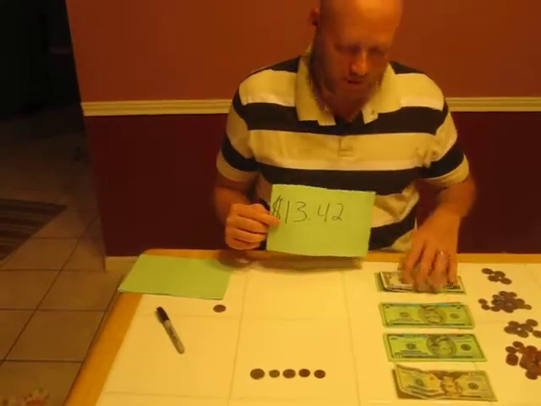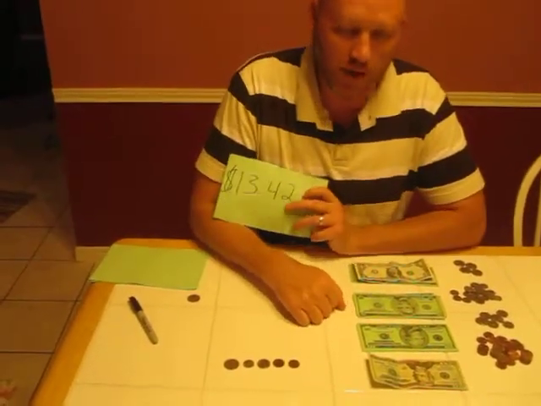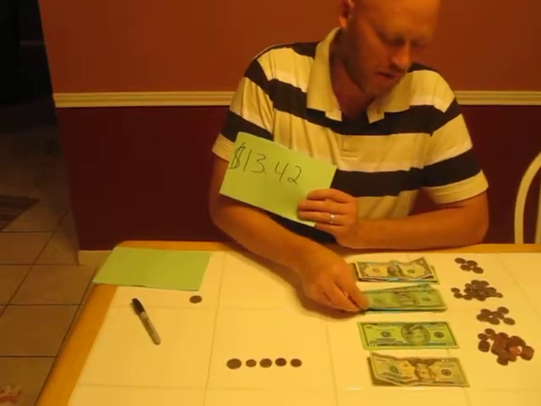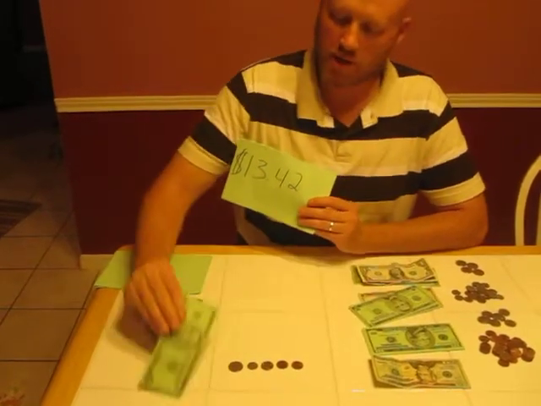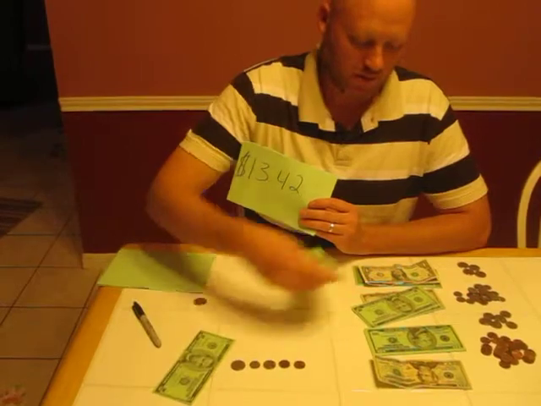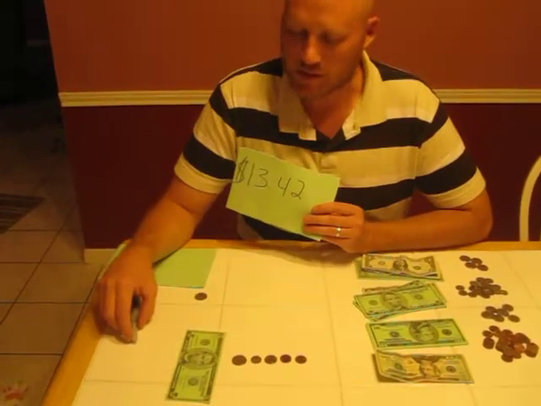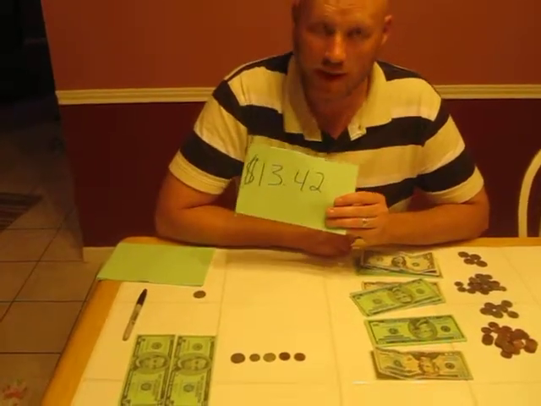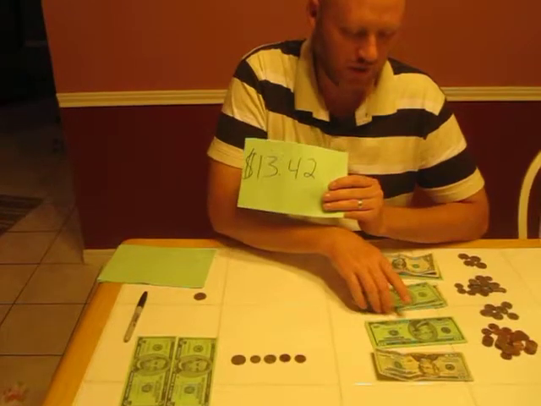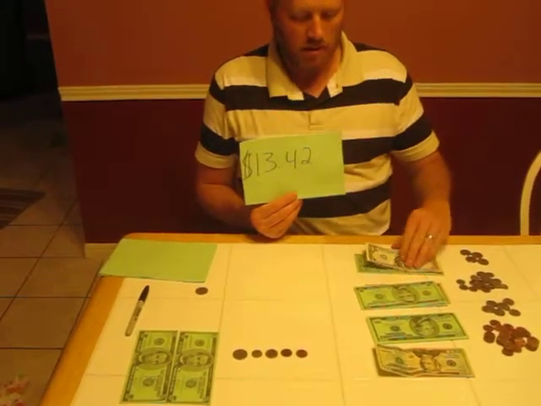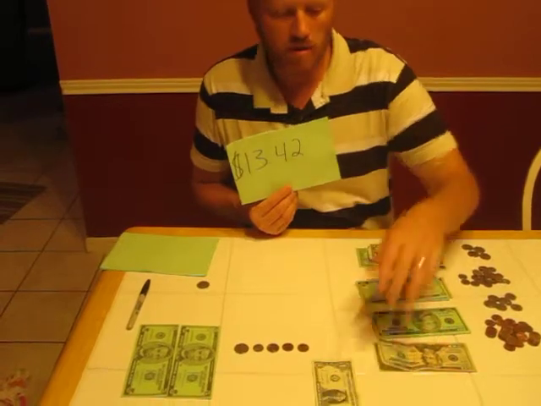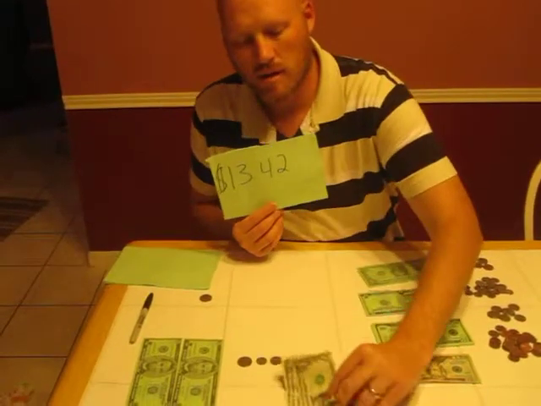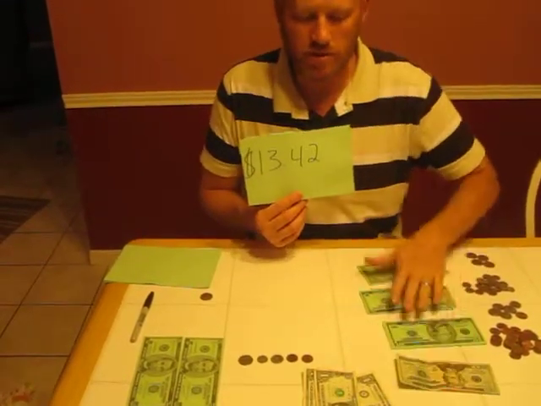Now, out of the dollar bills, we want to get 13. How are we going to get 13? Using the lowest amount. Okay, you say you want to put a 5 out there? All right, we got a 5. What else? Another 5? Okay. So what does that equal? 10? All right, so we need to get to 13. What else are we going to use? Okay, there's 1, that's 11. You need how many more ones? 2? Okay. All right, so that's $13.42.